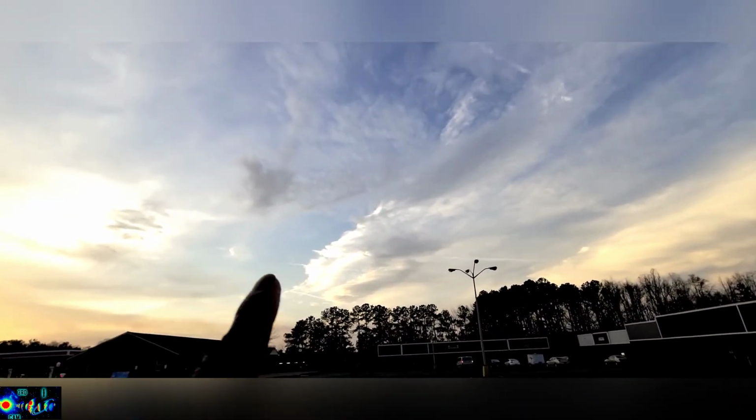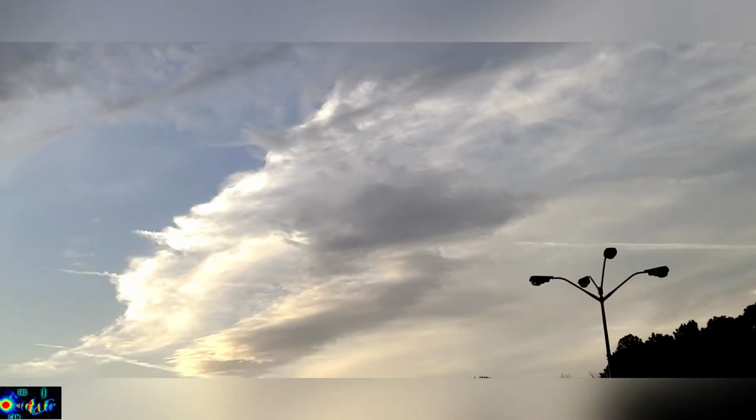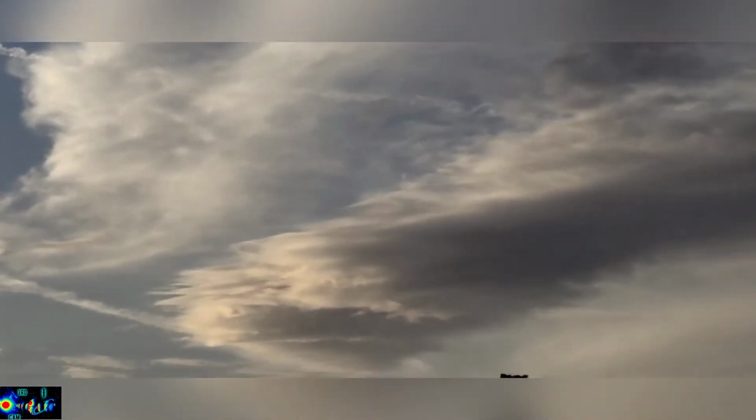And that's why you see all these chemtrailers flying here, there. They're trying to cover up this asteroid. See that? That's an asteroid right there.